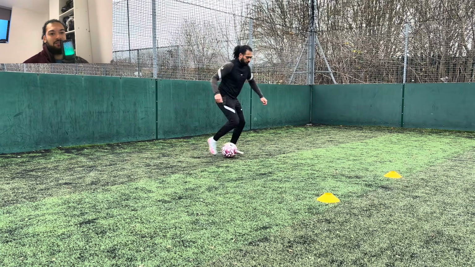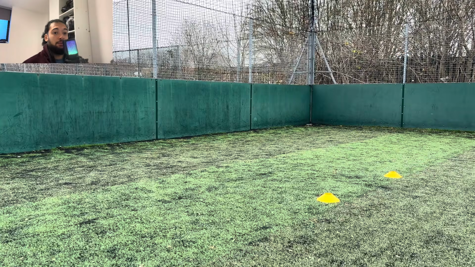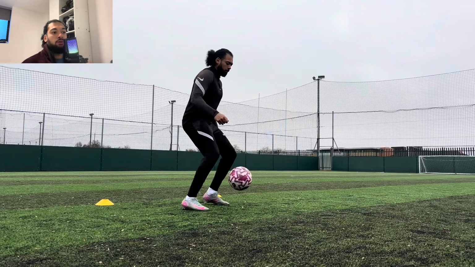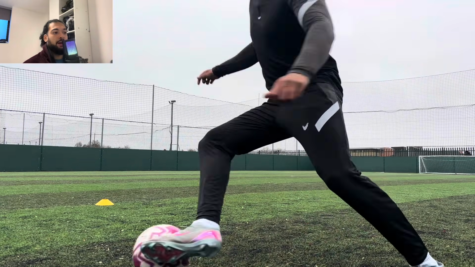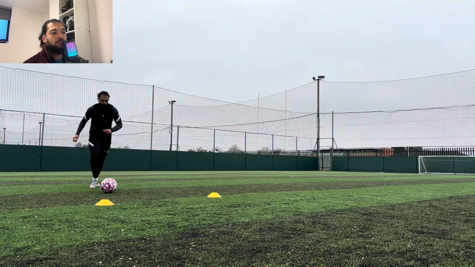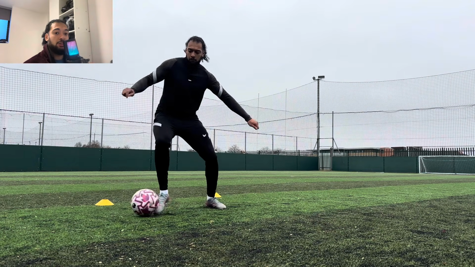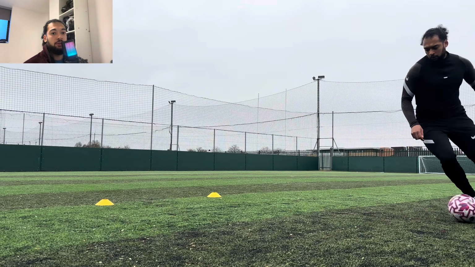And going back to Eden Hazard again, not only was he good at using his body as separation, but he also was very good at using his agility and balance to separate himself from opponents. And so that's what made him so successful when it came to avoiding pressure.